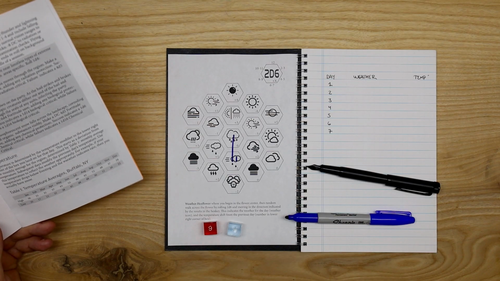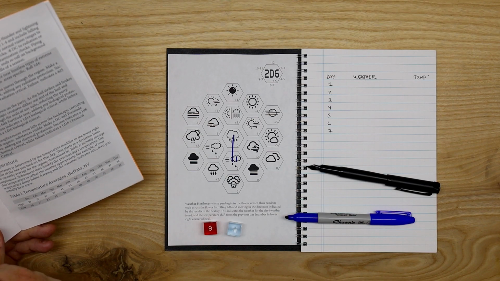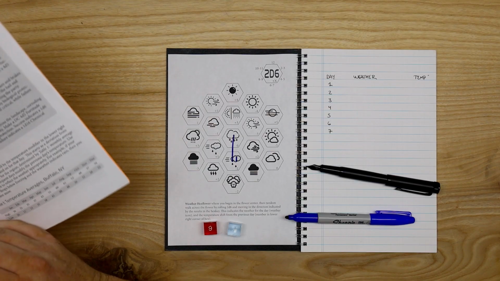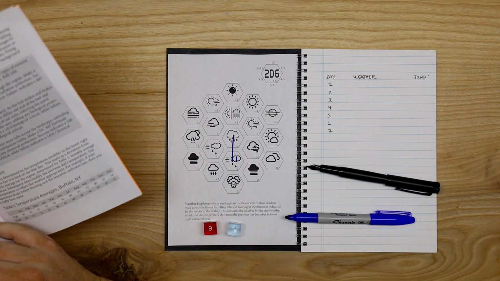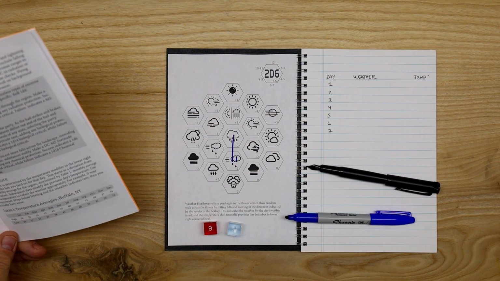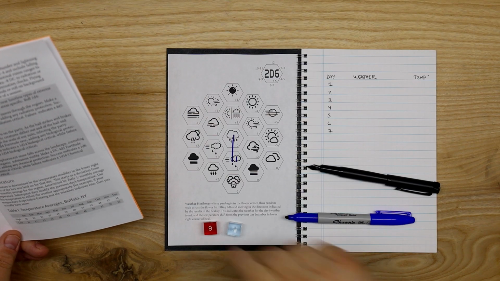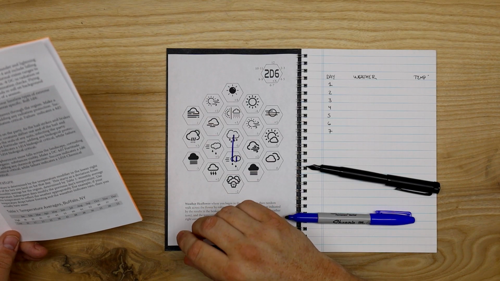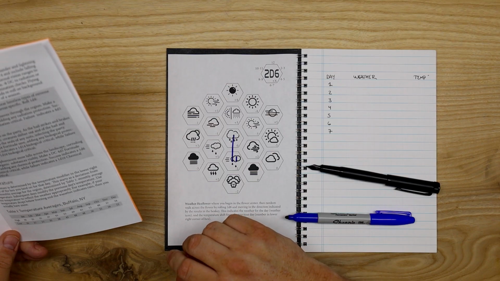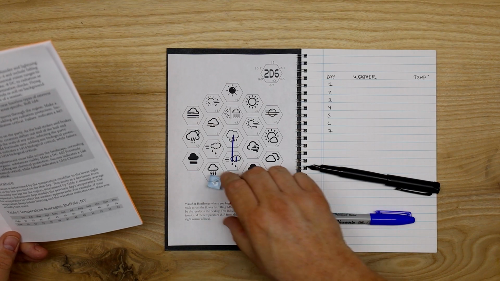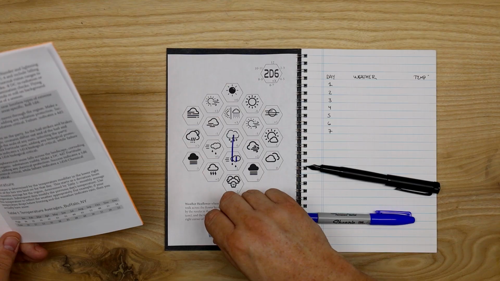And that takes us to, I think, windy cloud with rain. Yeah, cloud, wind, and rain. And on that we roll an additional d3 twice. So I got a 2 and a 2.